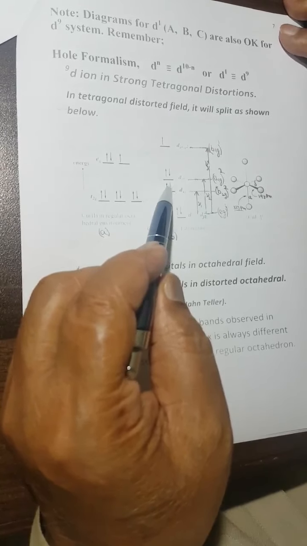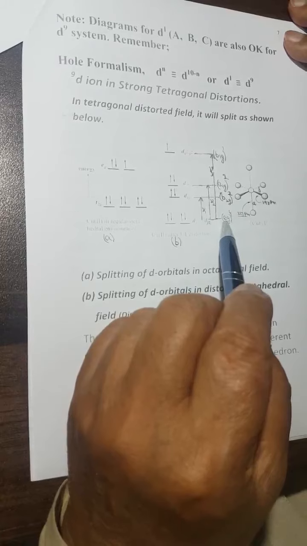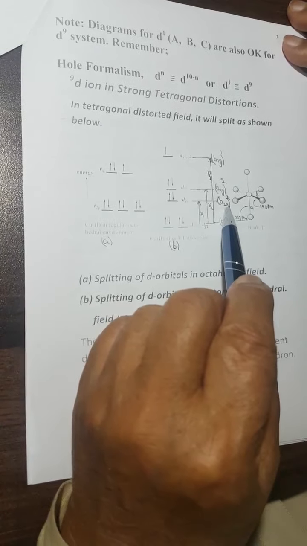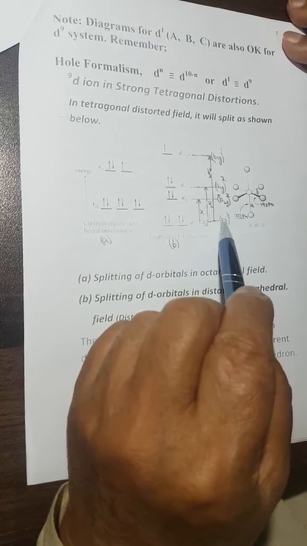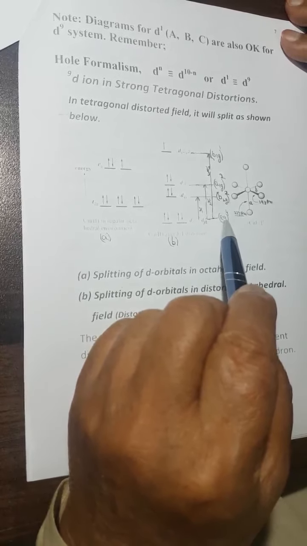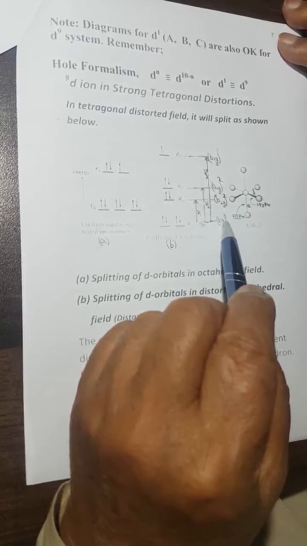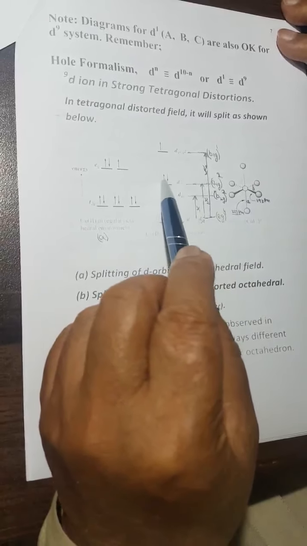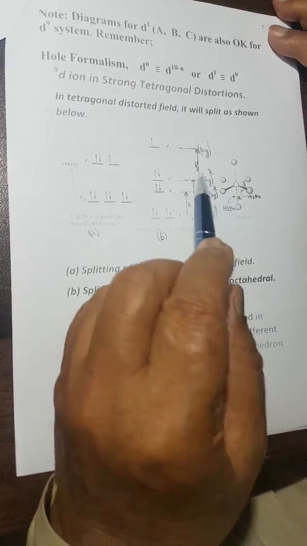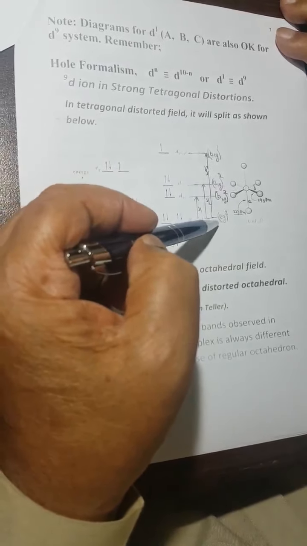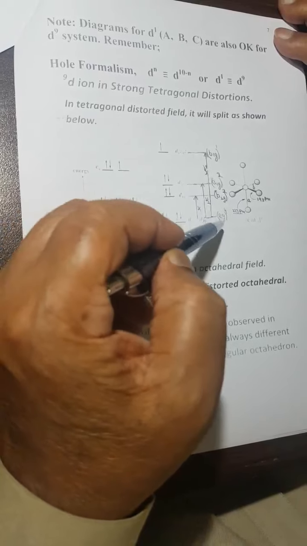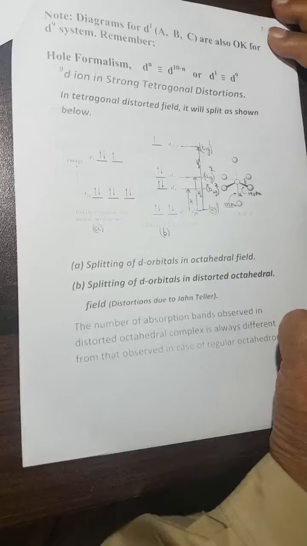That means no transition will take place from the Eg ground state to B2g. Same way, no transition will take place from Eg4 to A1g, because this is already full. The only transition which will go is nu3 from here to here. See, it has a capacity of 1. So only nu3 is possible. The other transitions are not.